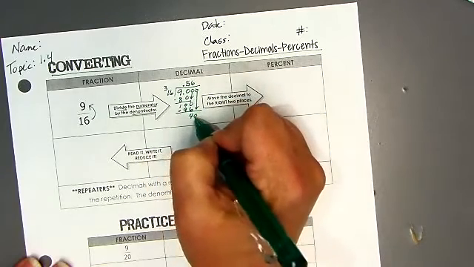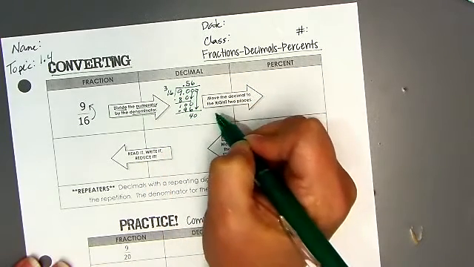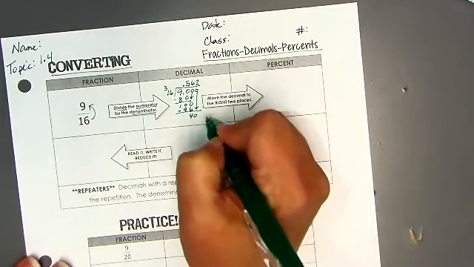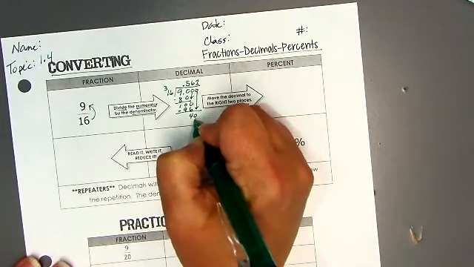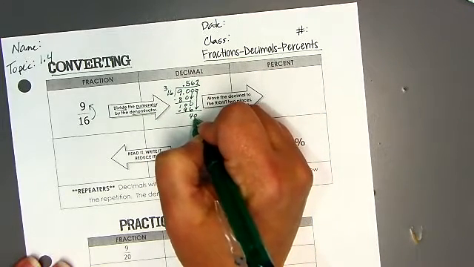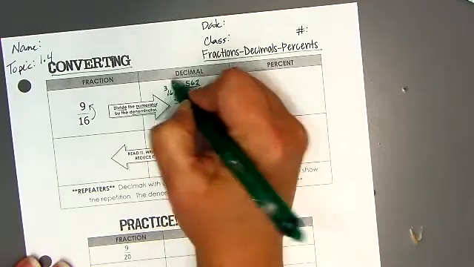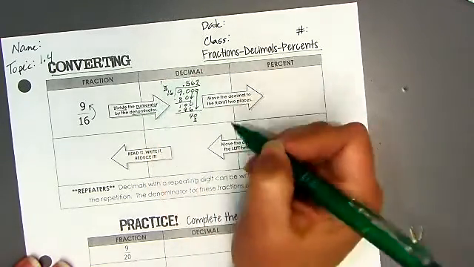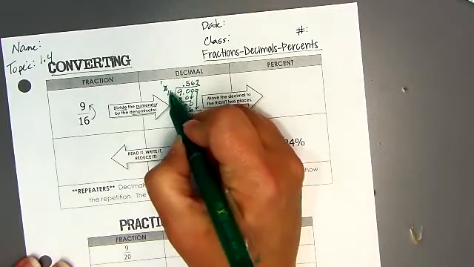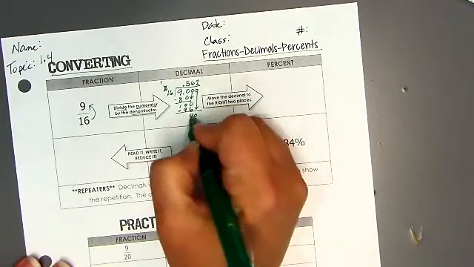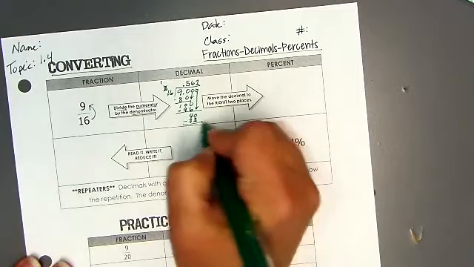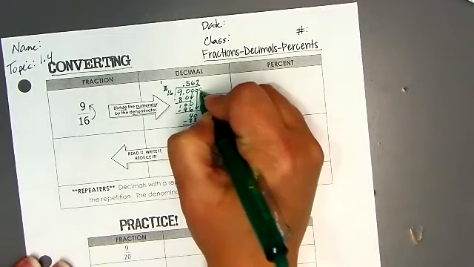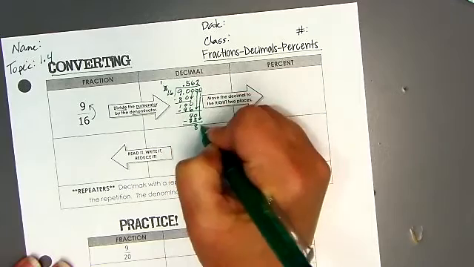16 goes into 40. 16 times 2, that's going to give me 32, so 2. 2 times 6 is 12. Put my 2, carry my 1. So this 3 is now going to become a 1 for my borrowing purposes. So I have 2 times 1 is 2, plus 1 is 3. And now 40 minus 32 is 8. Put another 0. I got to keep going till it ends.